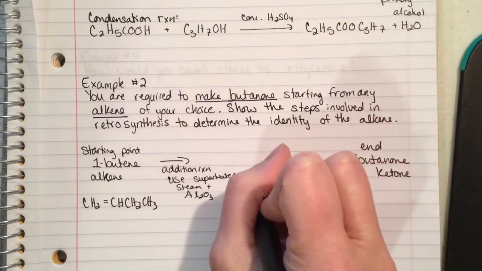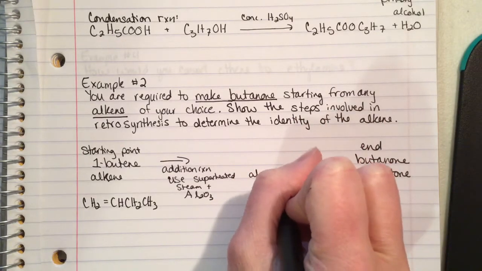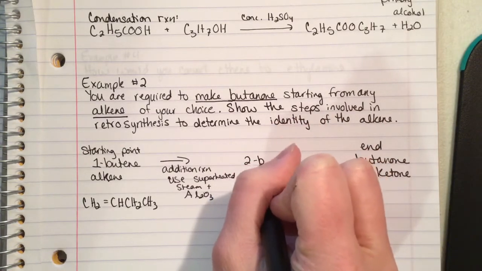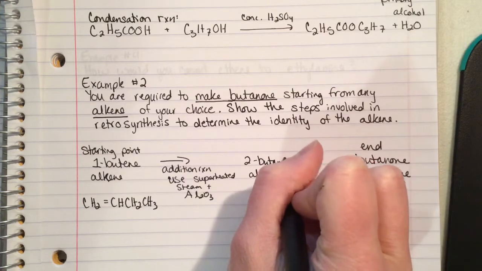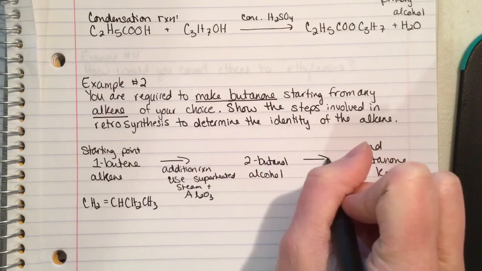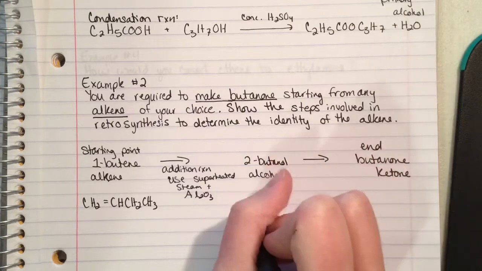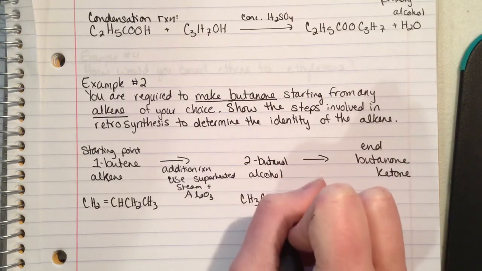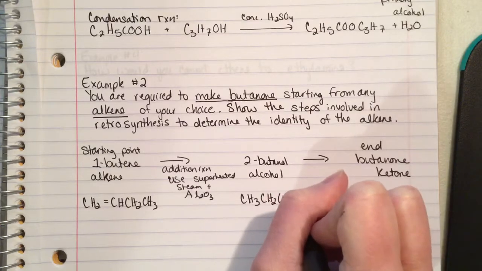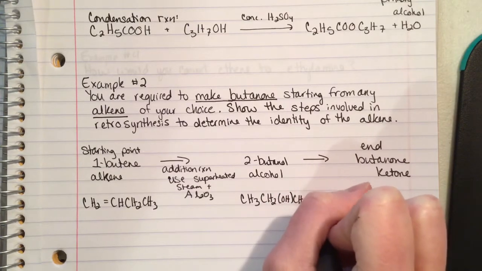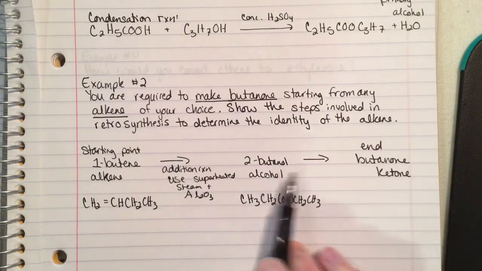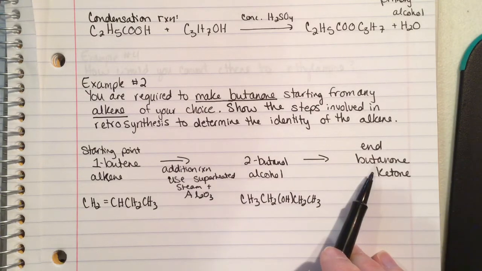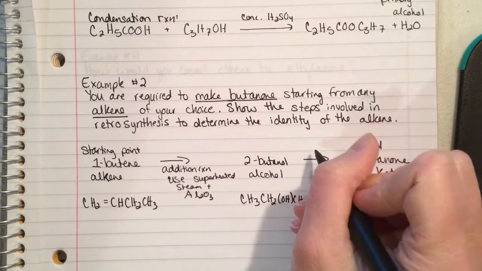So this is going to make my alcohol 2-butanol. Okay? And that will be CH3, CH2, OH, CH2, CH3.